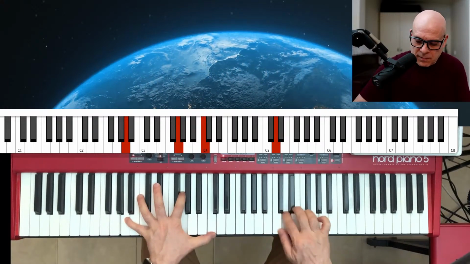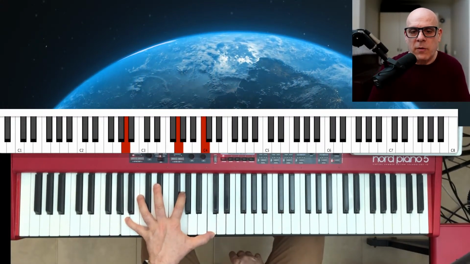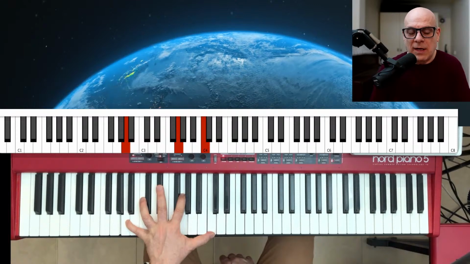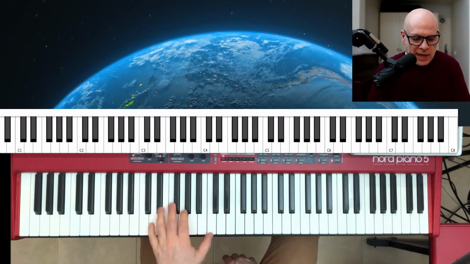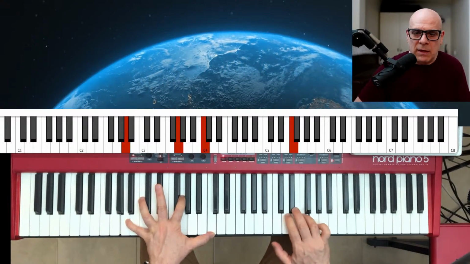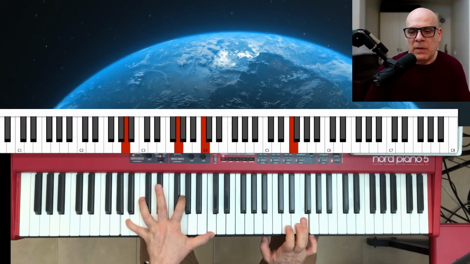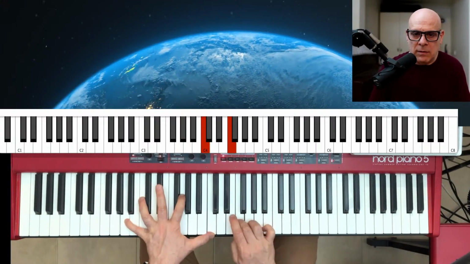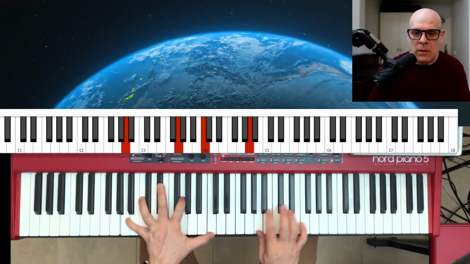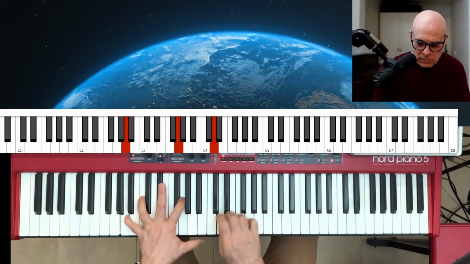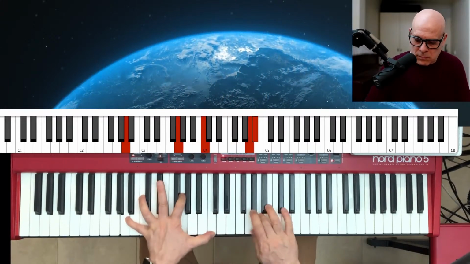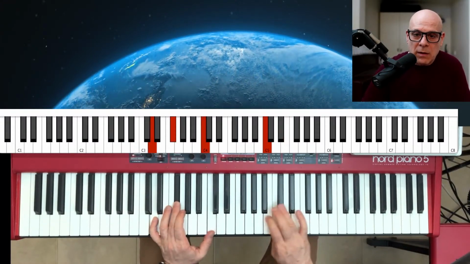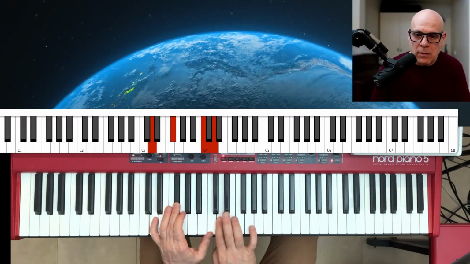On this, I think Gary Burton talked about it. I like what Gary Burton said about it. On A half diminished, he's playing F7, like this. And then when you go to D, you can change it to this.